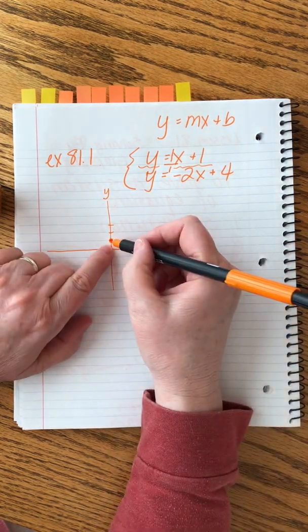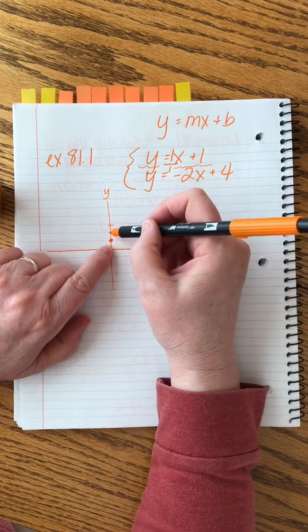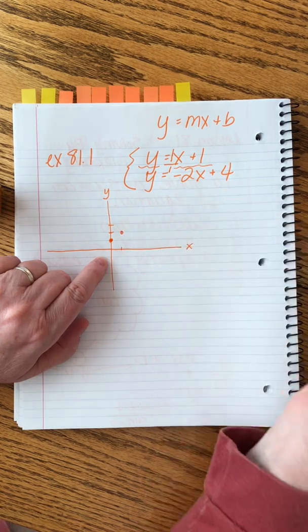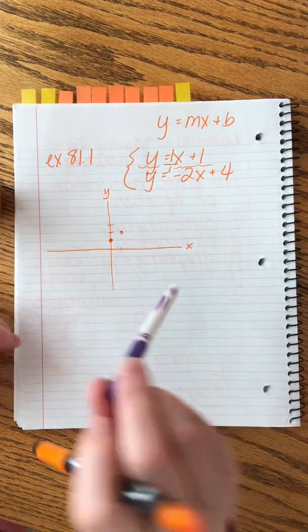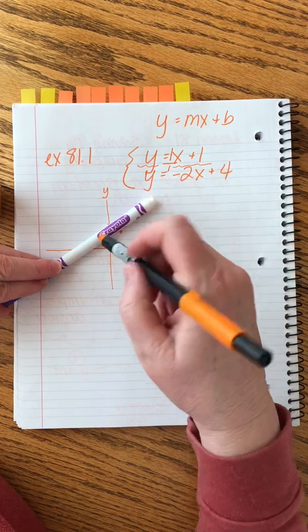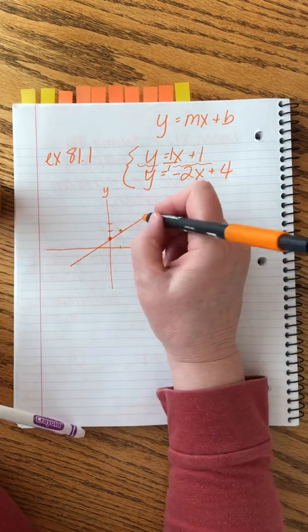Then from the y-axis, I use the slope as a treasure map. I go up 1 and over 1. I'll say it's about there. There's my second point, and now I'm ready to draw my line using one of my technically precise straight edges. I mean, it works.